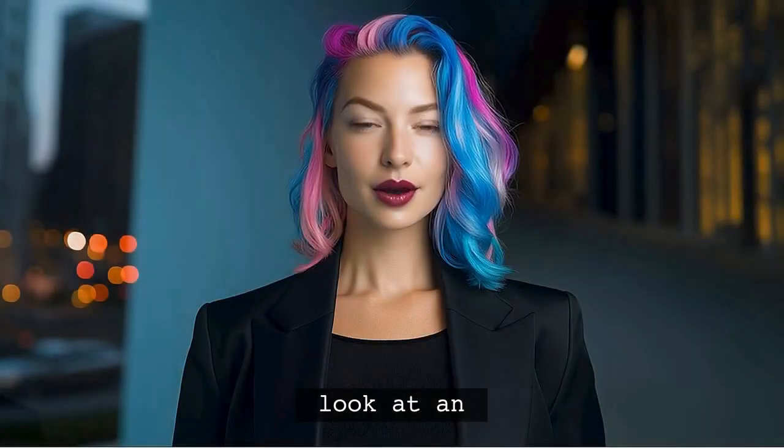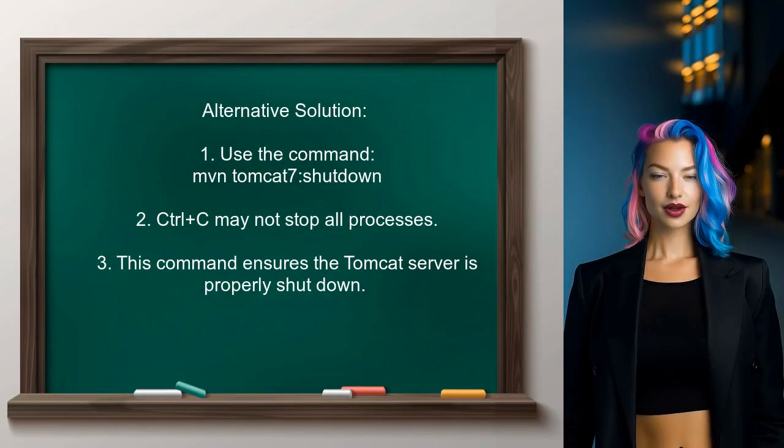Let's take a look at an answer from another user. An alternative solution provided by another user is to use the command mvn tomcat7:shutdown to stop the Tomcat server. They explain that pressing Ctrl+C may not fully terminate all processes, so this command is a reliable way to shut down the application.